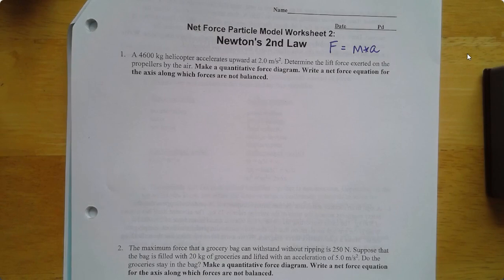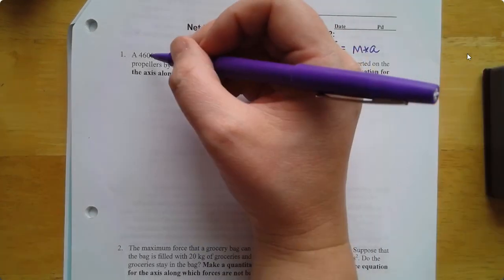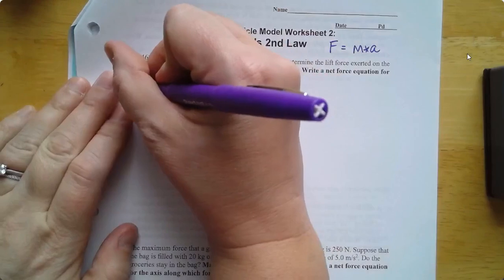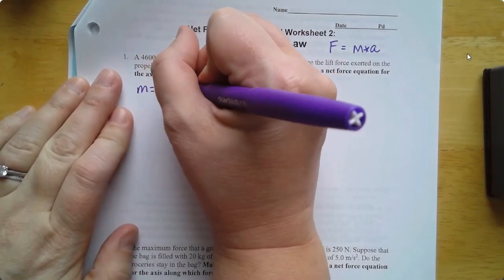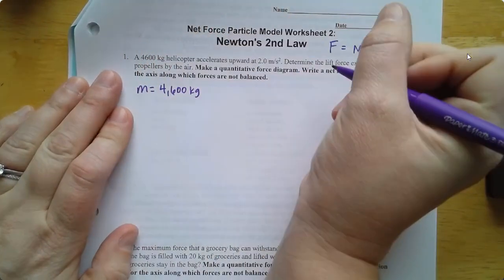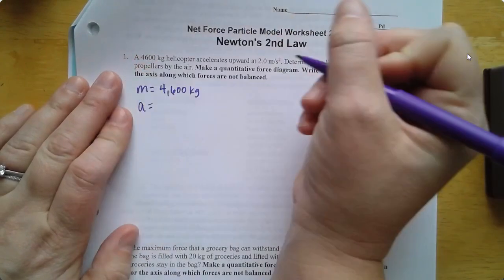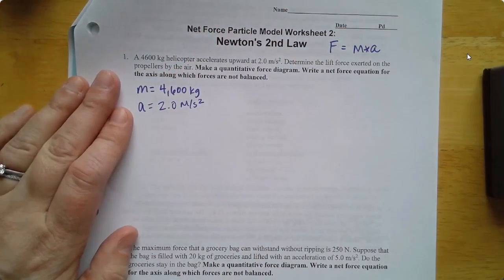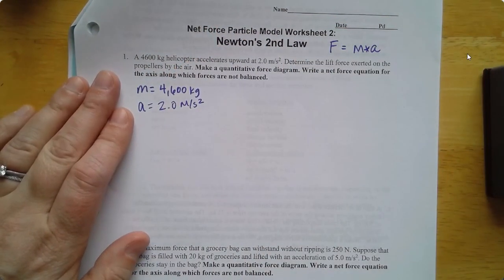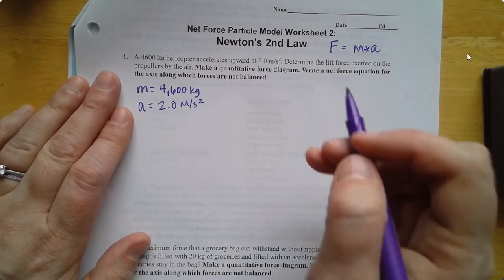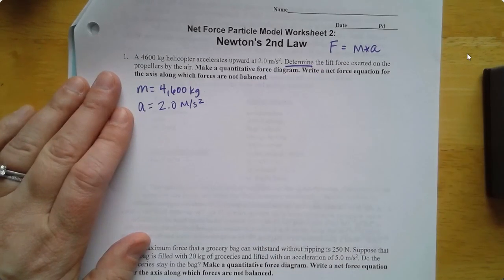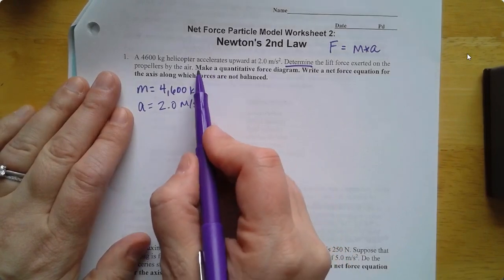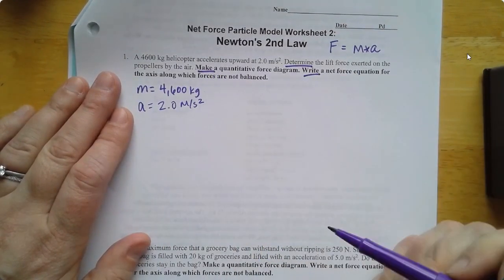So in this first problem, we've got a 4,600 gram helicopter. I'm going to go ahead and write that down. That's a mass, so 4,600 kilograms, and the helicopter is accelerating upward with 2.0 meters per second squared of acceleration. So again, this is an unbalanced situation. The forces in the two directions are not equal to each other, and that's why we have an acceleration. We're asked to determine the lift force exerted on the propellers by the air. We're going to make a quantitative force diagram and write a net force equation.